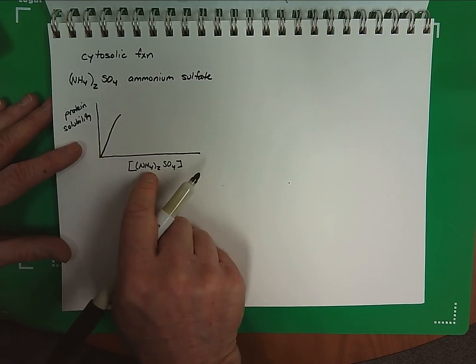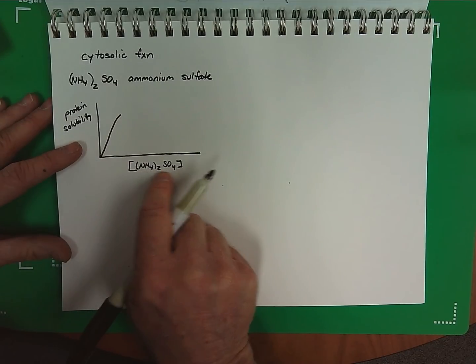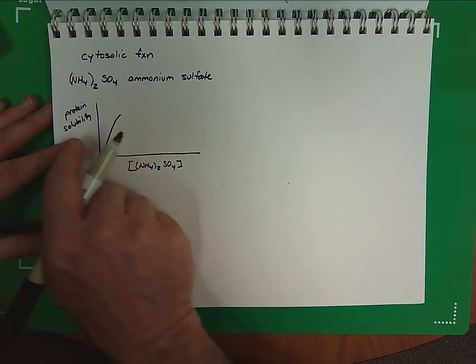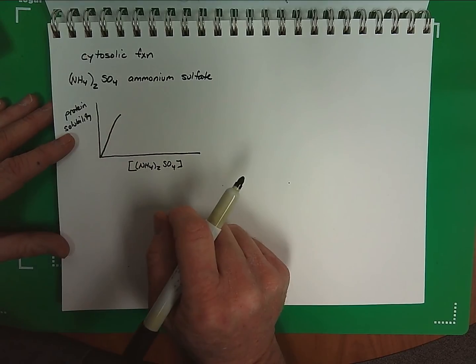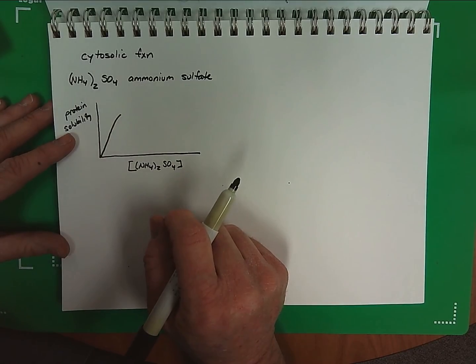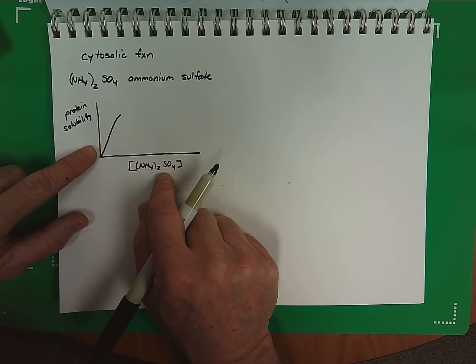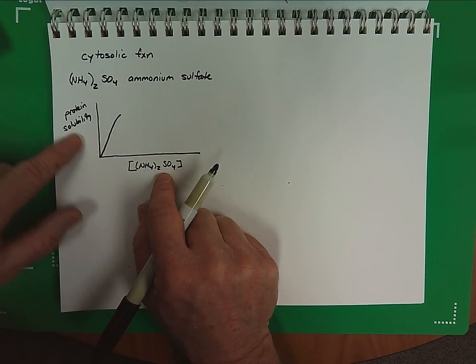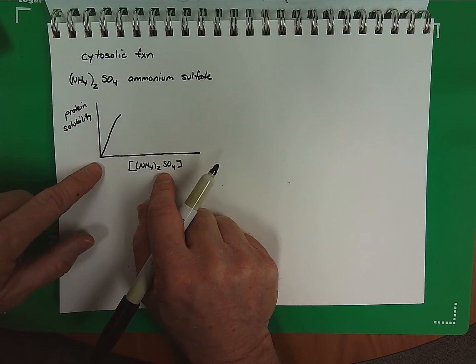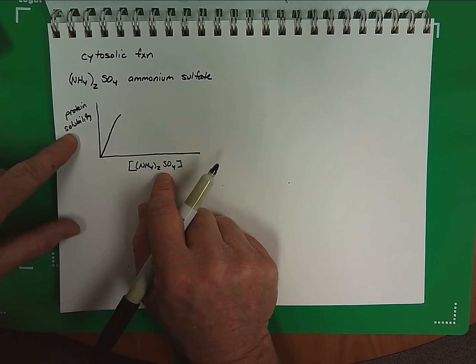And this is because the salts, dissociated ammonium and sulfate ions, are able to interact with R groups on the amino acids on the surface of the protein. These are forming ionic interactions and adding to protein solubility. So proteins are typically less soluble in pure water. They like a little salt to maintain their solubility.